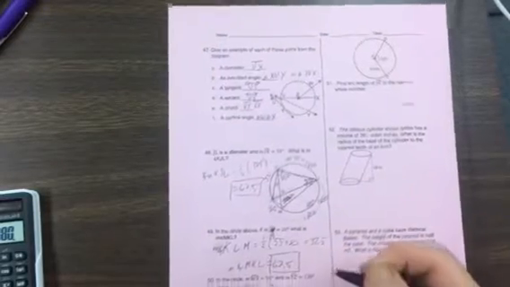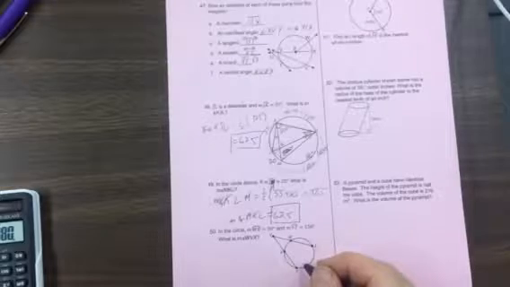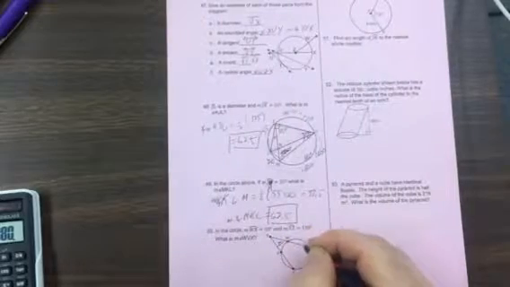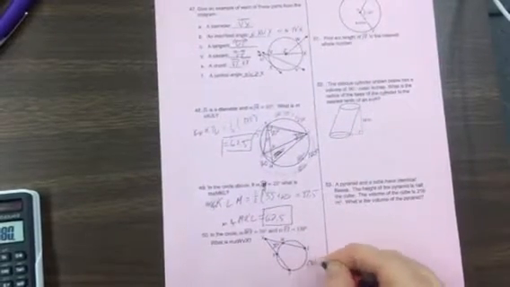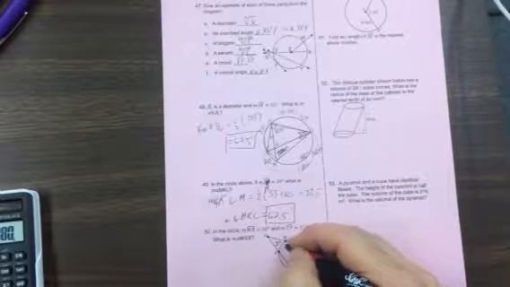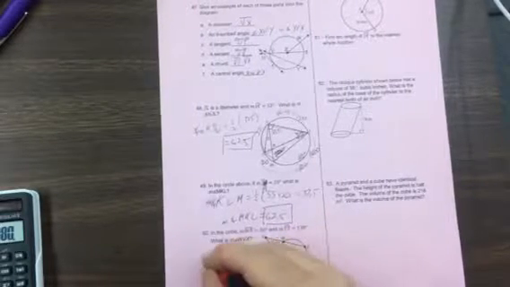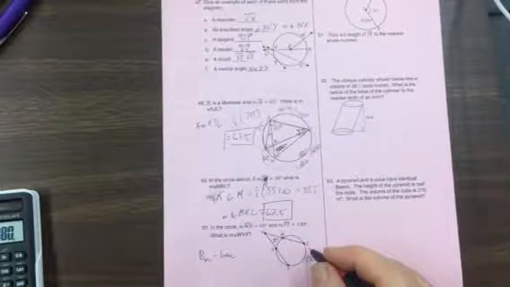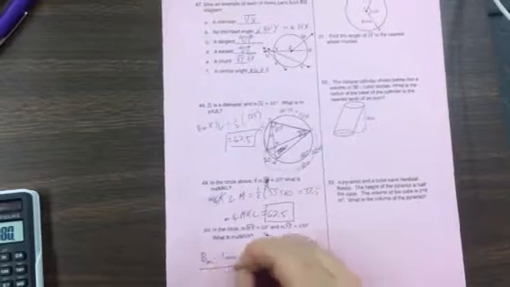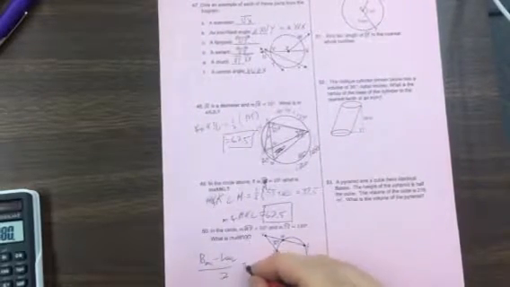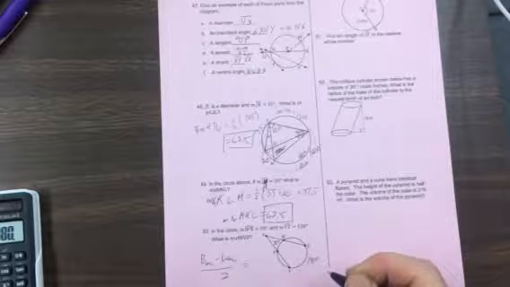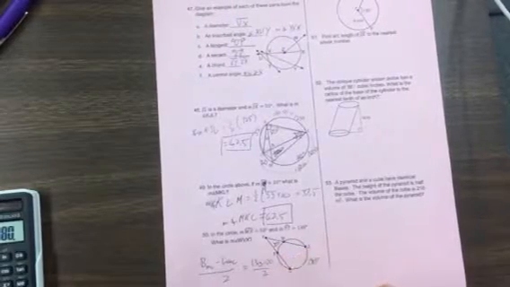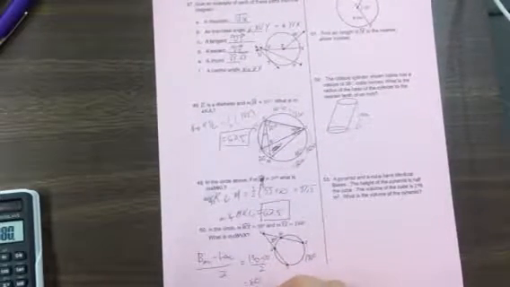Okay. All right. In the circle, WX is 50 degrees and YZ is 130 degrees. What is the measure of WVX? So this is where we have our big-minus-little formula. Big arc minus little arc over 2. 130 minus 50 over 2. 80 over 2, which equals 40.